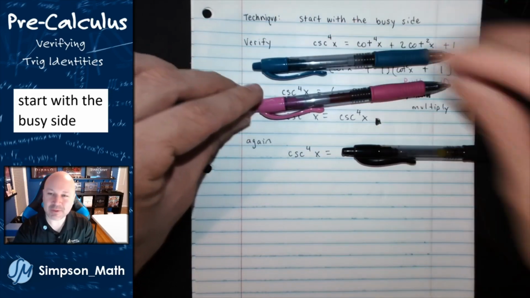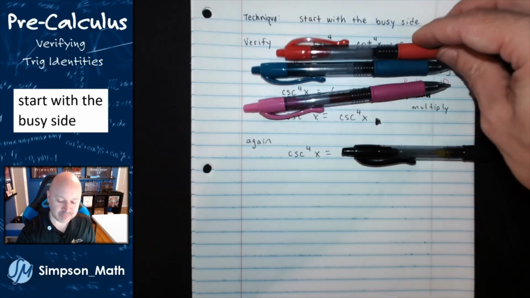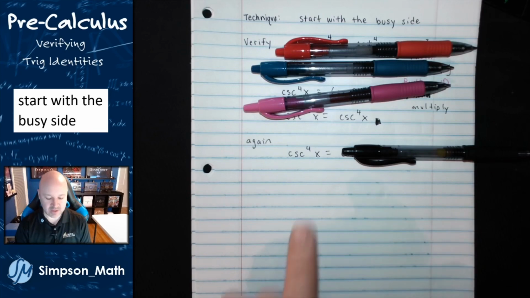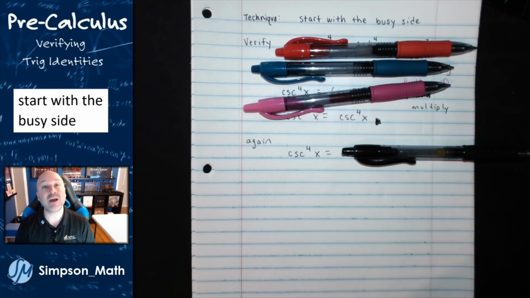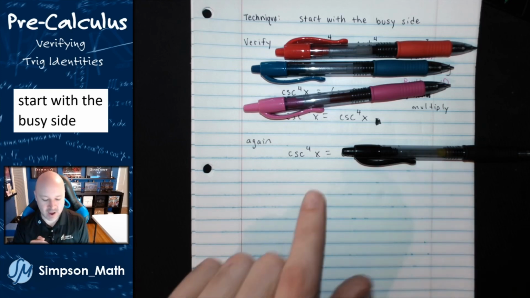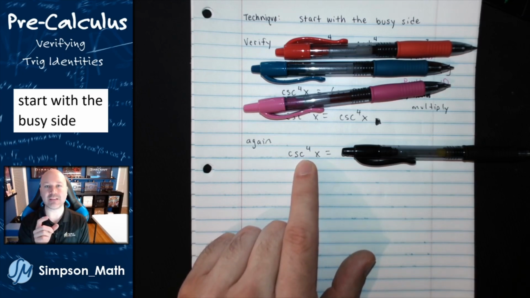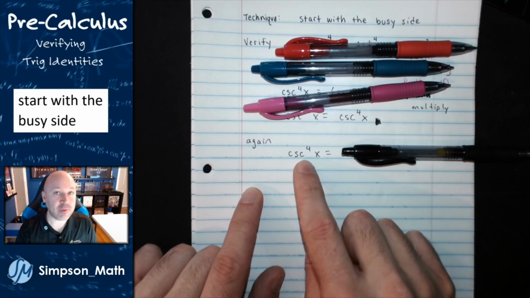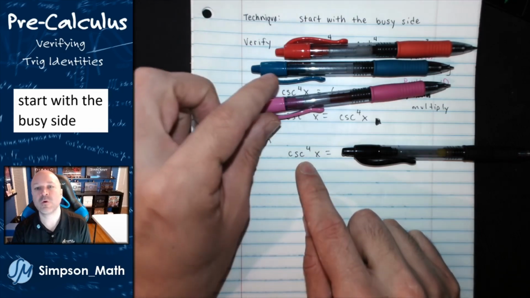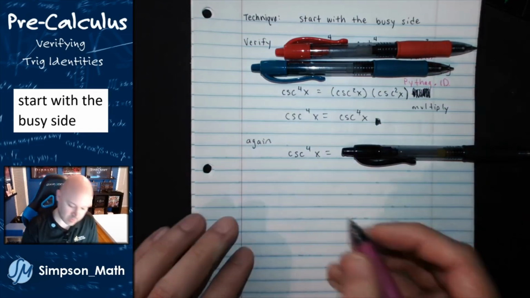There is a common practice dealing with these, what we call higher order trig functions, and that is to rewrite them in squares. So you'll do this, like my Calculus 2 students are doing this right now, where they're integrating and they take these higher orders and they rewrite them in squares. So I'm going to say cosecant to the 4th power is the same thing as cosecant squared times cosecant squared.